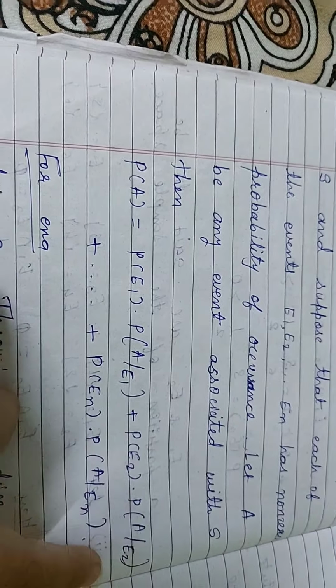So 1 by 6 and 2 by 6, that is 3 by 6, equal to 1 by 2. Now let me see what probability of A we found: 1 by 2. So probability of A is the same as probability of E1 into probability of A over E1 plus probability of E2 into probability of A over E2.